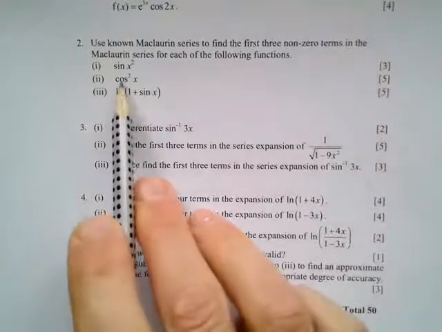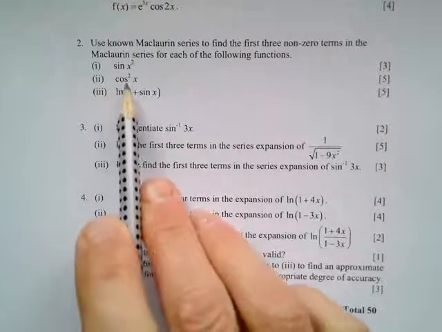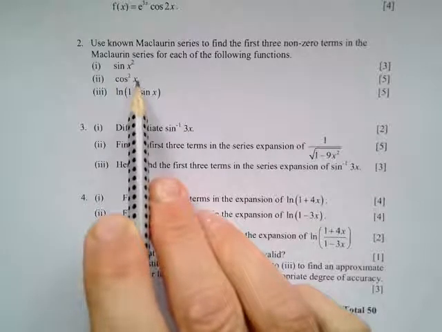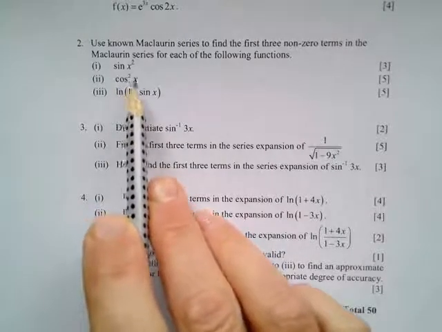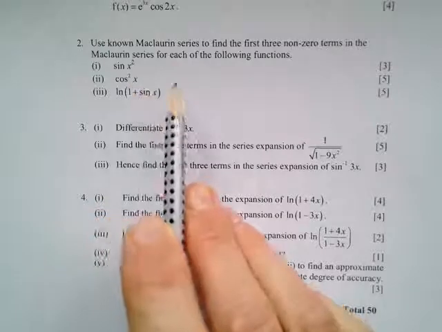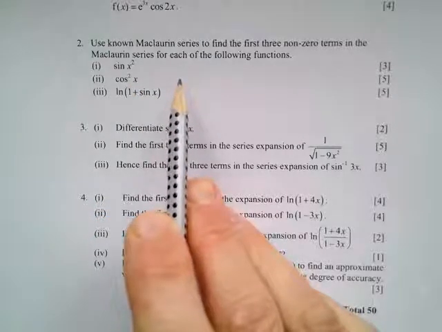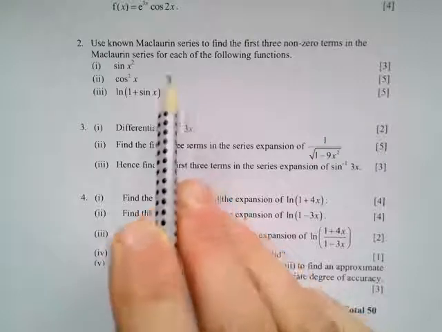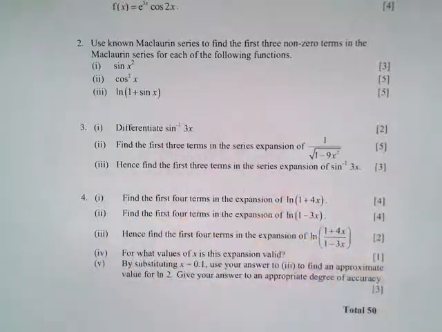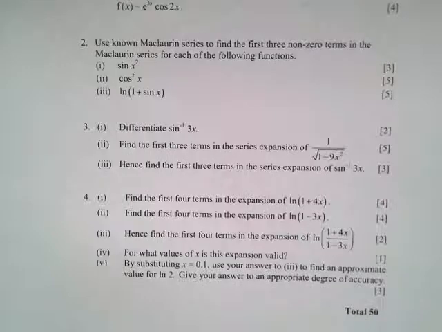The second one gets a little bit more interesting. This one's a fun one. It's cos squared x, which basically means cos x times cos x. So you're going to have to times together the two series expansions of cos x as two brackets. You'll be familiar with this technique if you read through the examples and tried the questions that I set you last lesson from the other booklet.